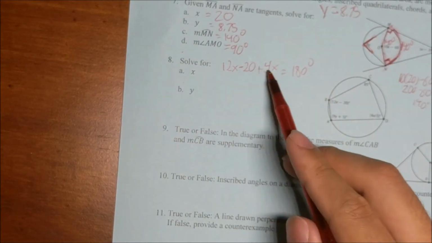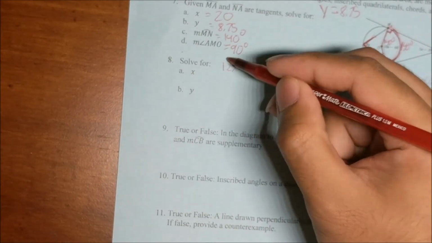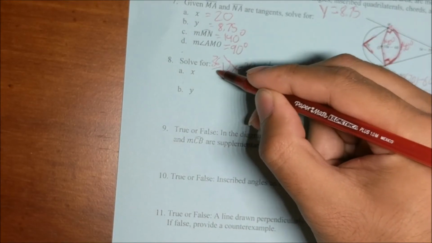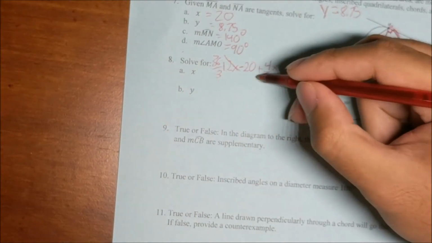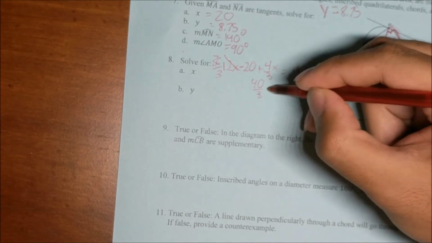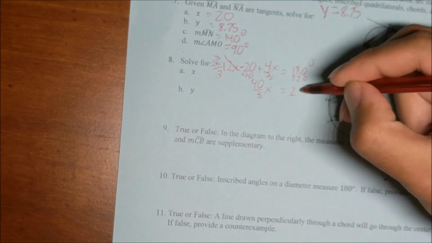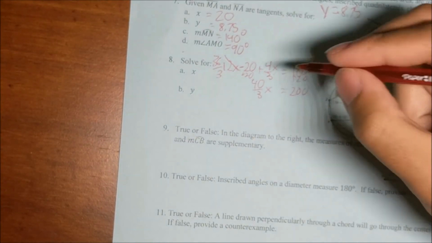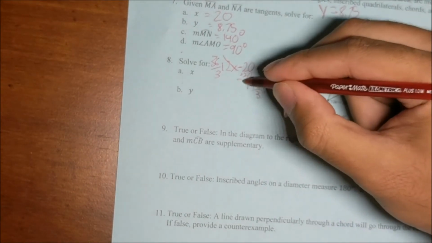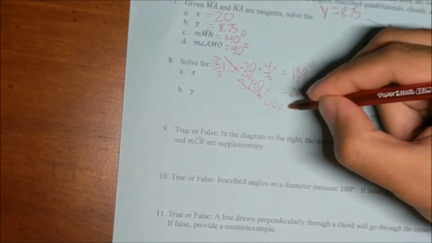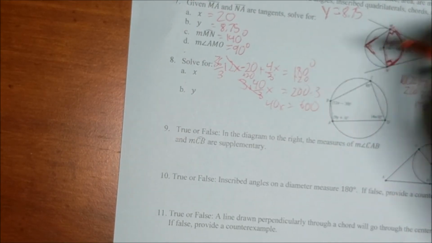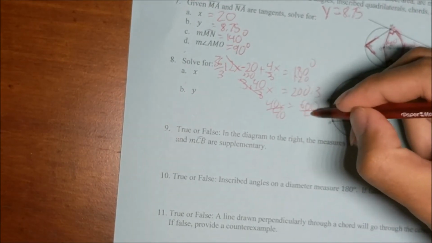Okay, so since I see 4/3 x, I'll switch 12x to have a common denominator. So 40/3 x, and then I'll add 20 to both sides, equals 200. Multiply both sides by 3. 40x equals 600, and then divide both sides by 40.